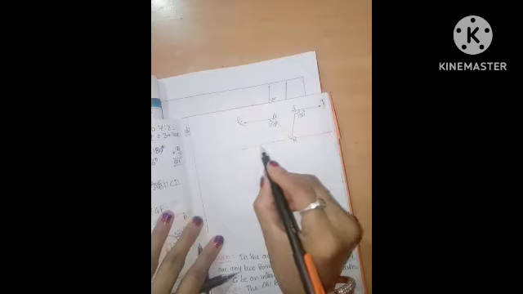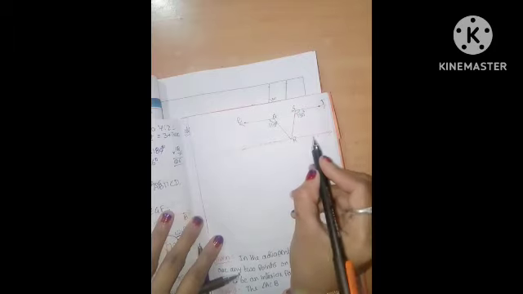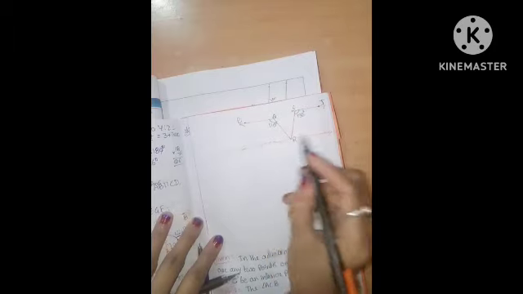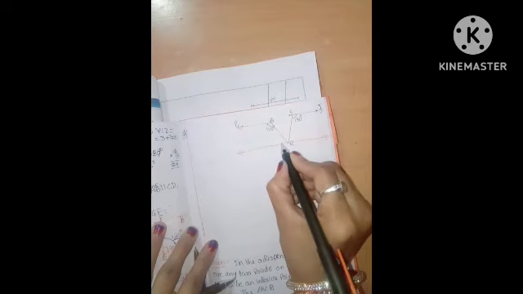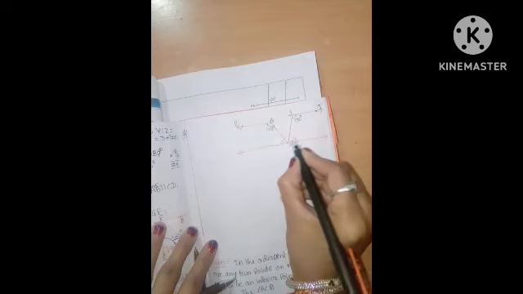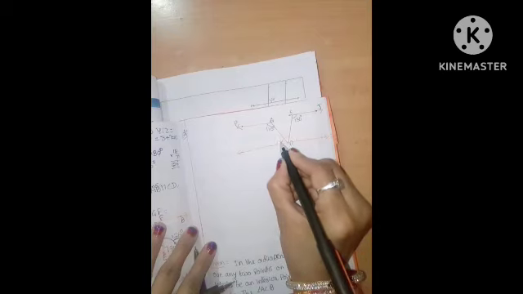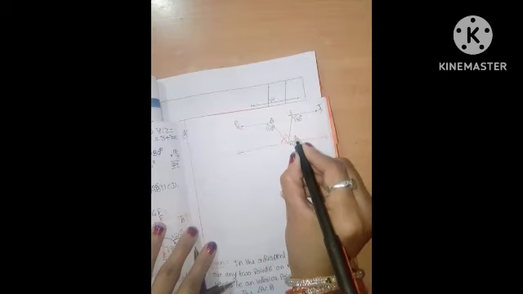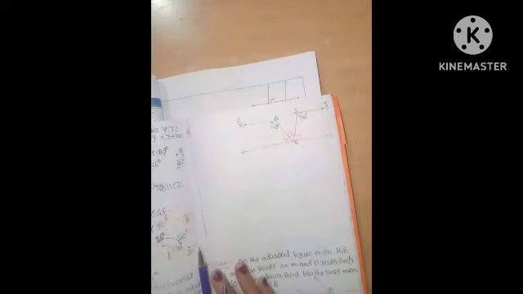This is over. Next, how many angles are formed here? Is this a straight line? Yes, it is a straight line only. How many angles are formed here? Three angles are formed here. Are you clear? A, B, C angles are formed here.